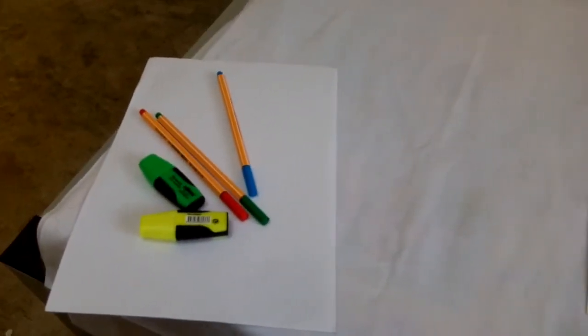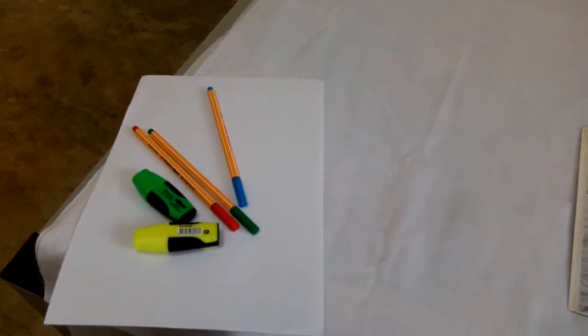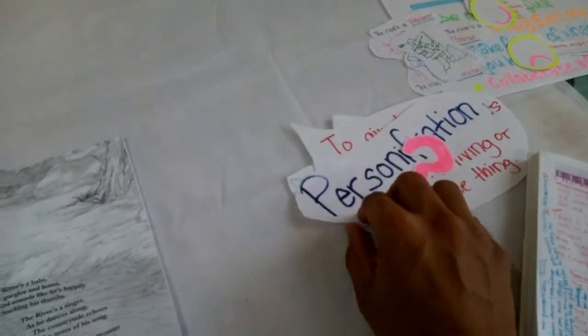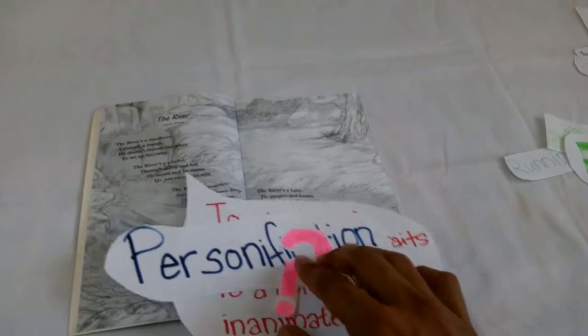How to make things more interesting on personification? Actually, we could use the sheets and multiple color pens and highlighters to create our props. These are a few examples that we have done earlier. These are the sheets and the color pencils and highlighters, and here are the examples.